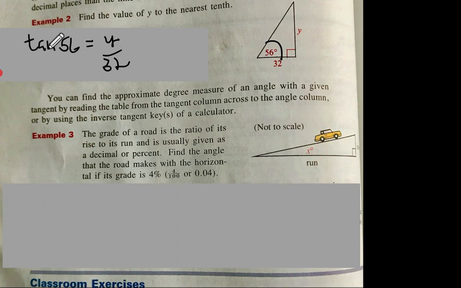We are going to actually use our calculator. So in our calculator, we type tangent, and then we put 56, and we put equal. So right here, this is going to be 1.48. We're just going to round it to 2 digits, so our answers are going to be approximate. Equals y over 32. And then we're just going to cross multiply.